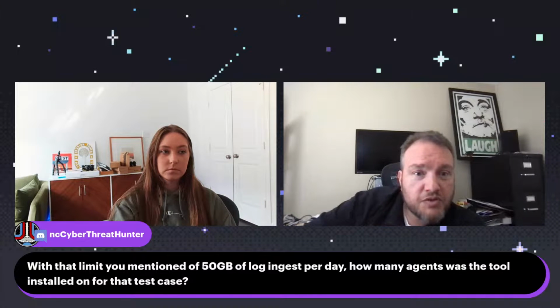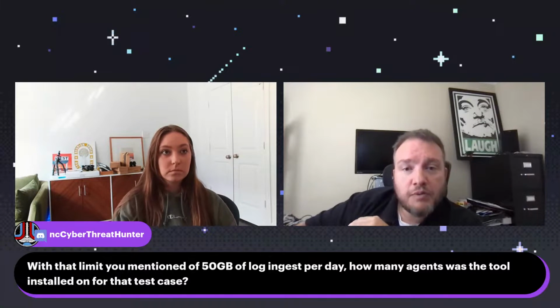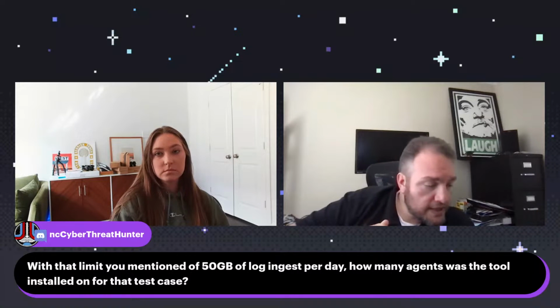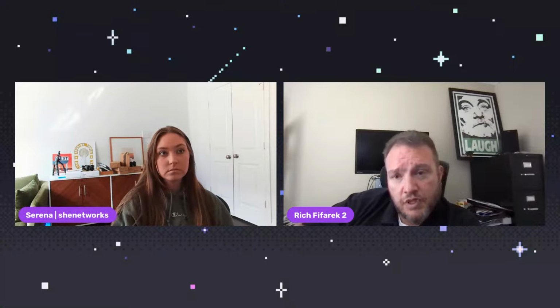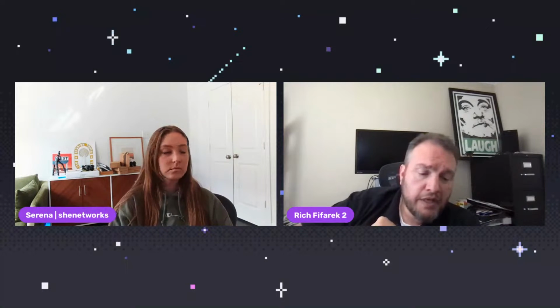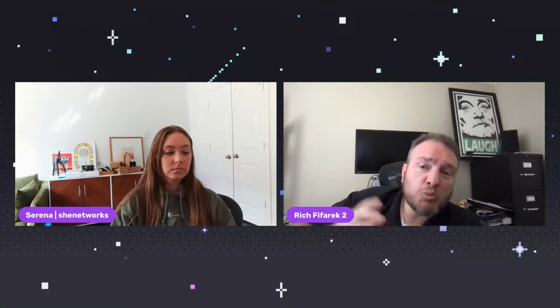With that limit you mentioned of 50 gig of log ingest per day, how many agents was the tool installed on for that test case? We did a sample size of, I think it was 10 of our busiest servers, and then extrapolated out. So we didn't do the full 50 gig when we were doing the scoping for Elasticsearch versus Splunk. But our infrastructure, when we were doing the scope, was north of 500 systems that would be feeding into Splunk.